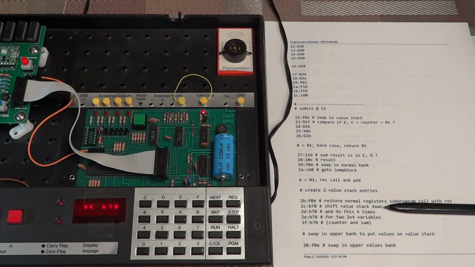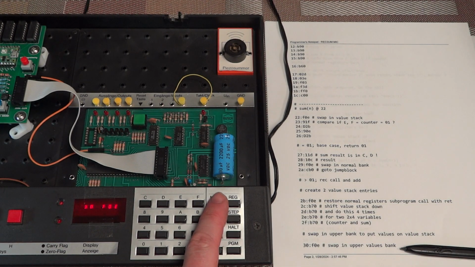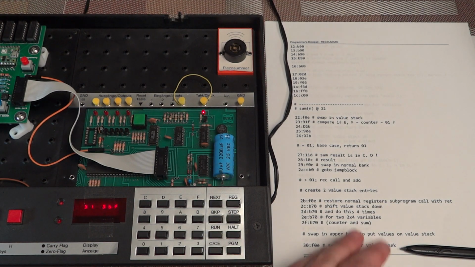And for this, we again have a subroutine at B70, right? And again, we are shifting the stack 4 times, 4 registers down. And then now we are swapping in basically the foreground upper bank again.